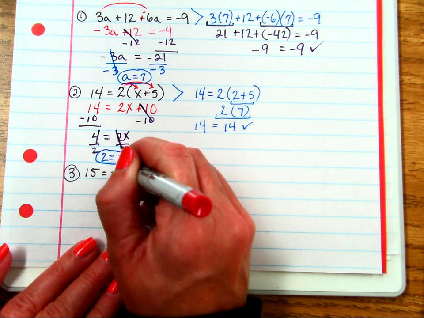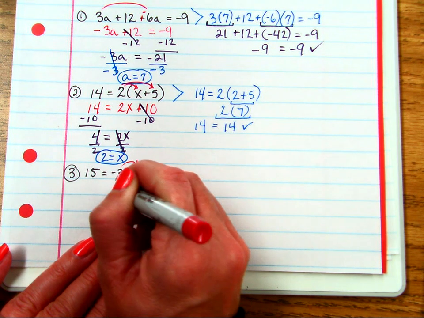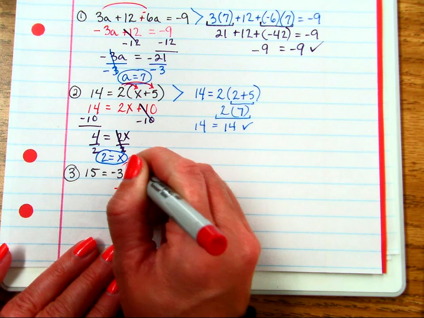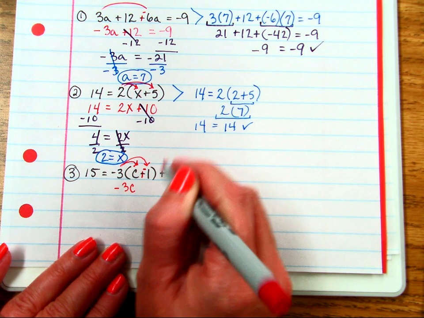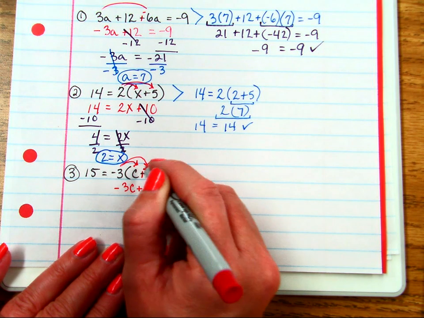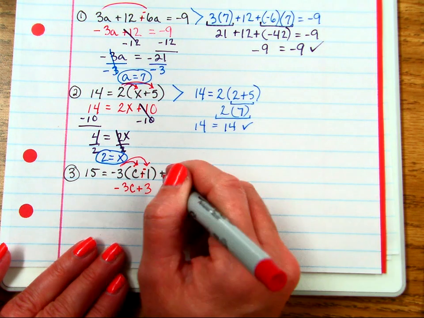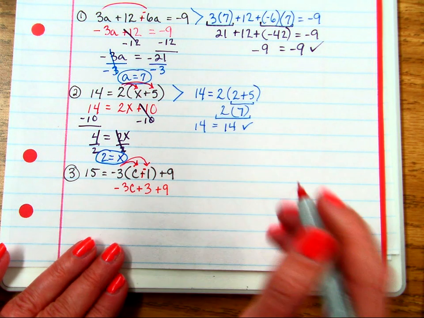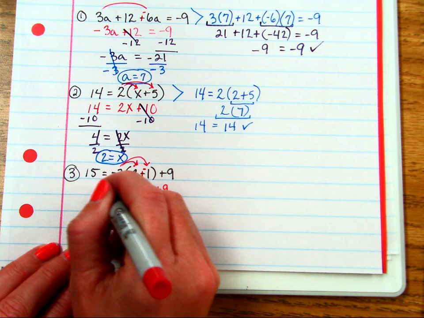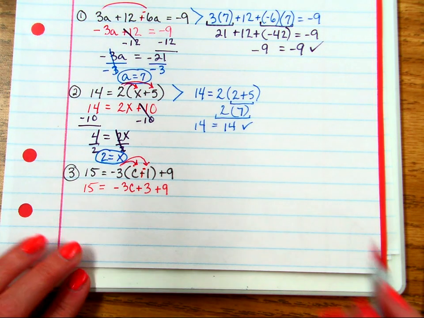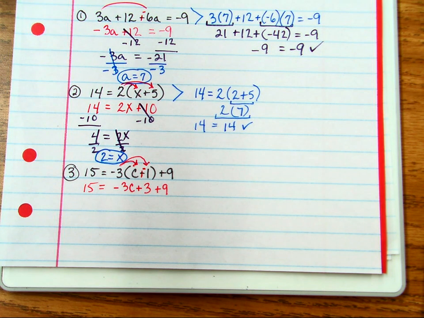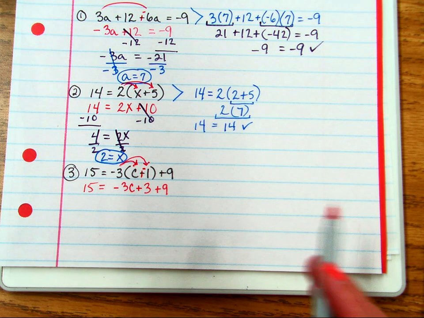So negative 3 times c gives me negative 3c. Negative 3 times negative 1 gives me a positive 3. Now I have this plus 9. No more parentheses. Bring down my 15. Again, you can be checking yours with mine. You can do it along with me. You could pause it and do it on your own.